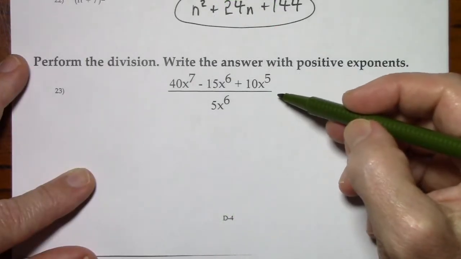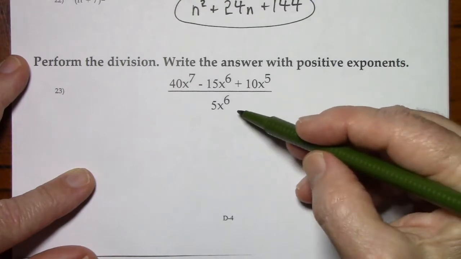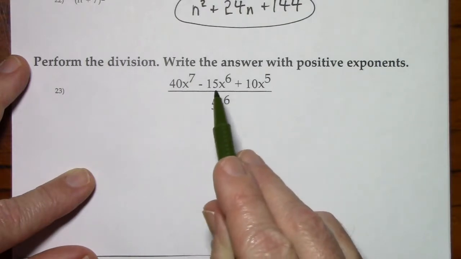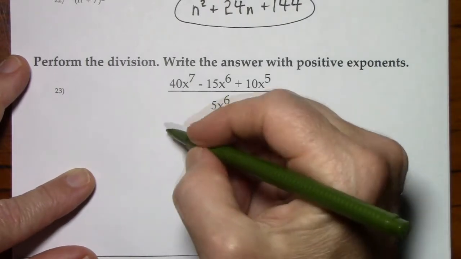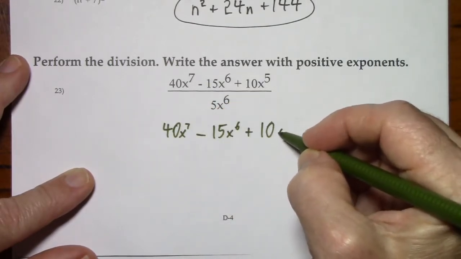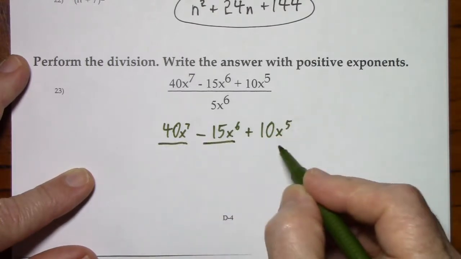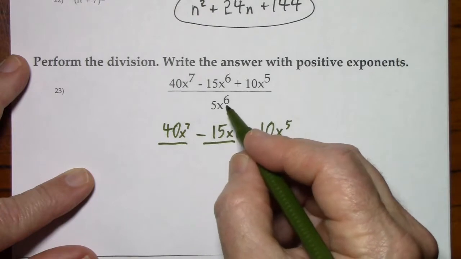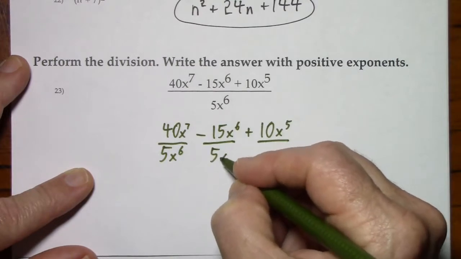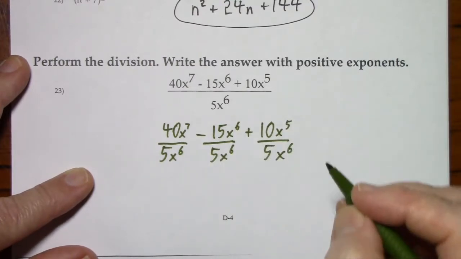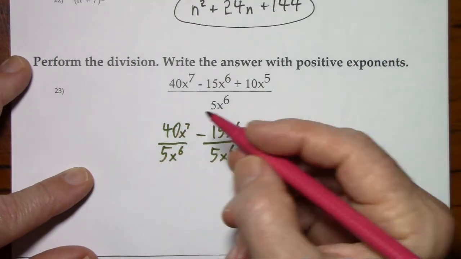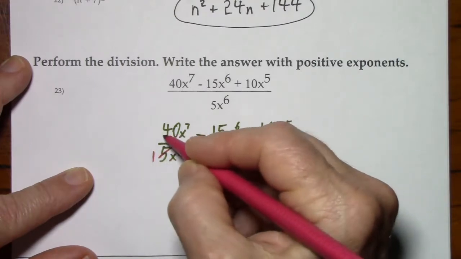In order to simplify this rational expression, it's probably best to rewrite it to show what it really means. This 5x to the sixth applies to each term in the numerator. So again, this 5x to the 6 applies to each term. And now it's ready to simplify. So for the coefficients, divide by 5, divide by 5.